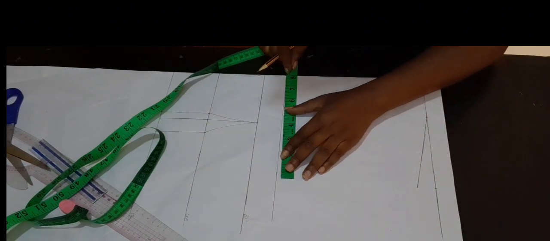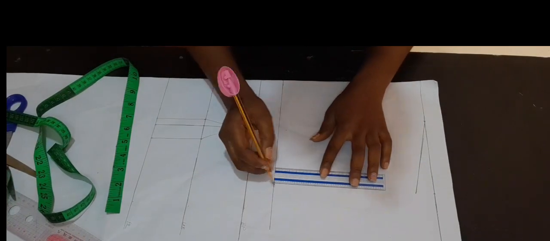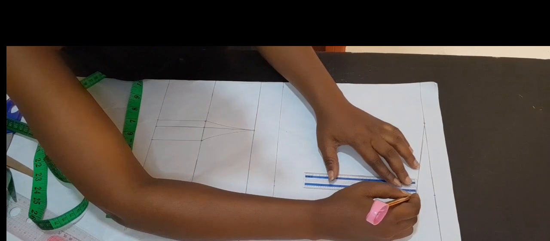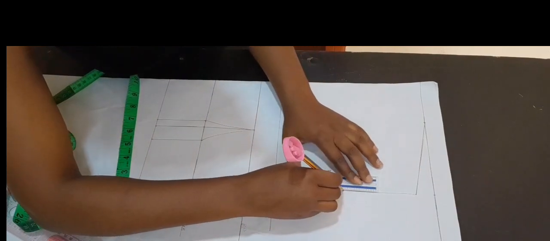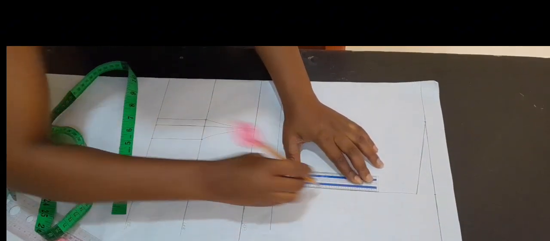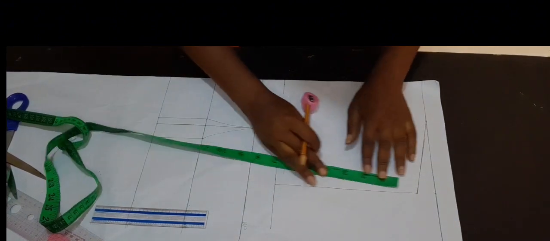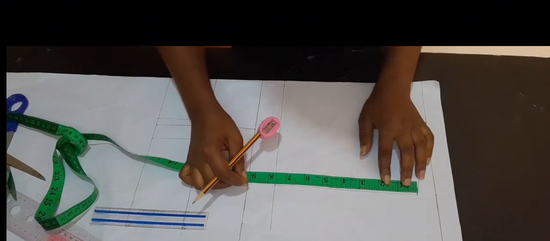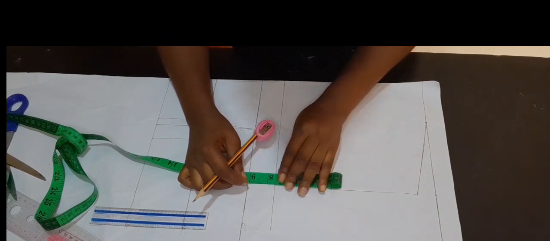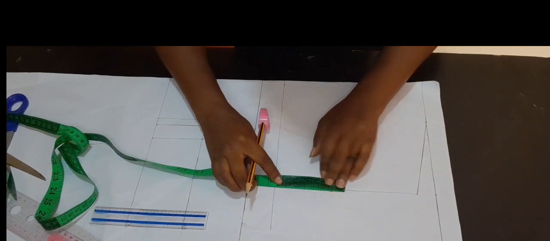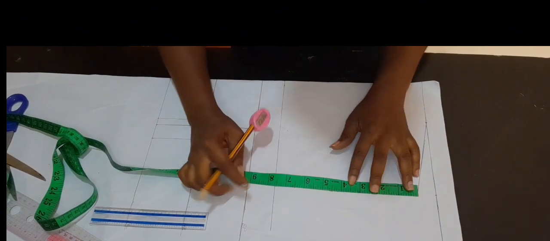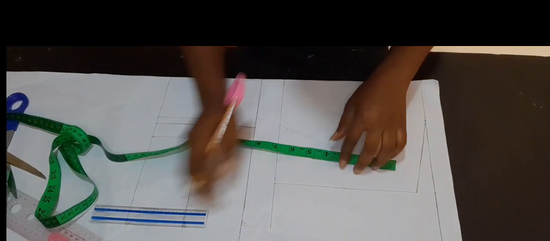This line that I'm going to be drawing is to create my armhole curve. I place my shoulder measurement there, and then I'm going to connect it. It's more like I'm connecting it like a square. Please take note of that. You are connecting it like a square, you can see. On that line, you then divide it by 2. Whatever you have, you divide it by 2. This would help you to create your armhole depth for the front.